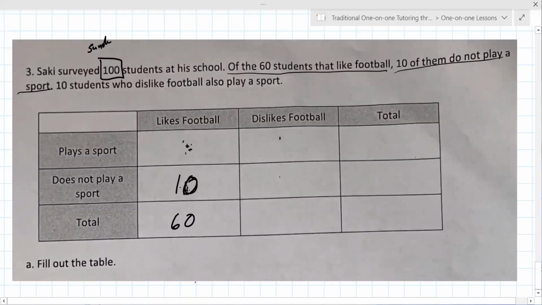So there's like a vertical total. There's also a row total. Okay. So what number goes here so that when it's added to 10, it adds up to 60? 50. 50, perfect, okay.